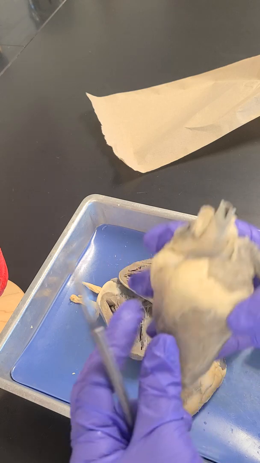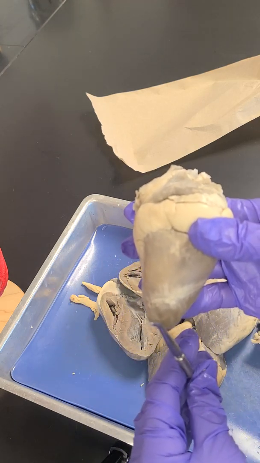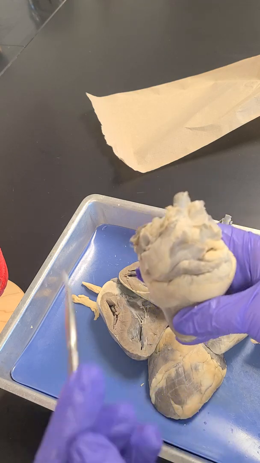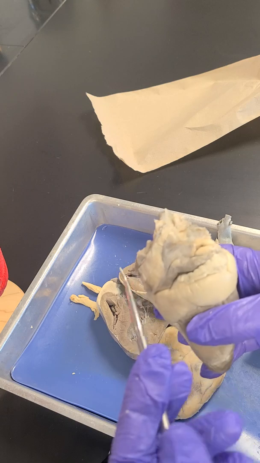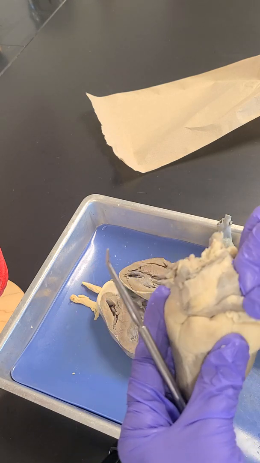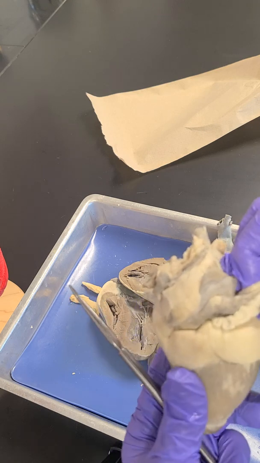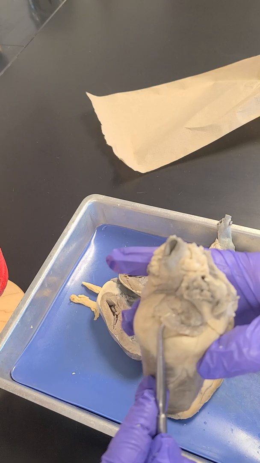So now we just go to, what is this part of the heart called? What is this part of the heart? What brownie ear-looking thing is this? And then there's this one right here.